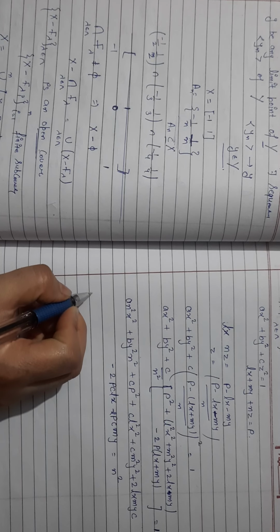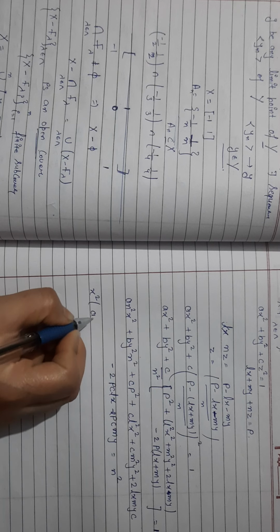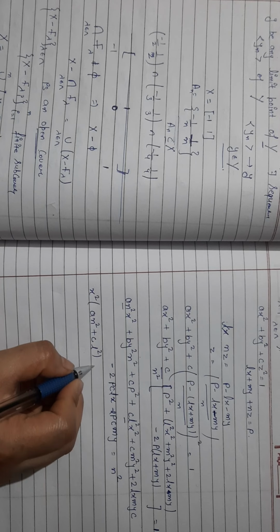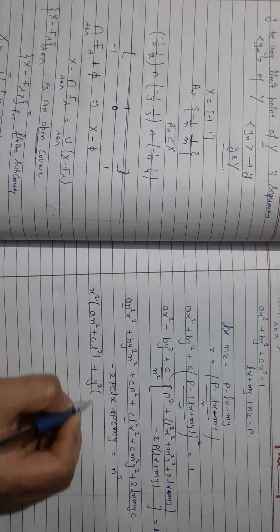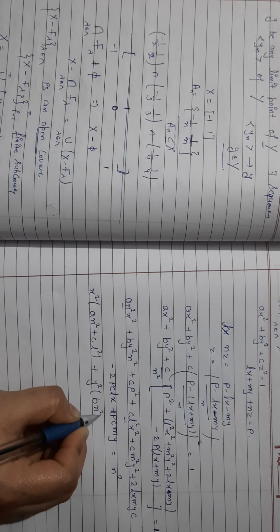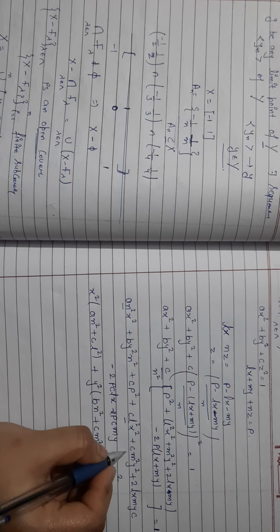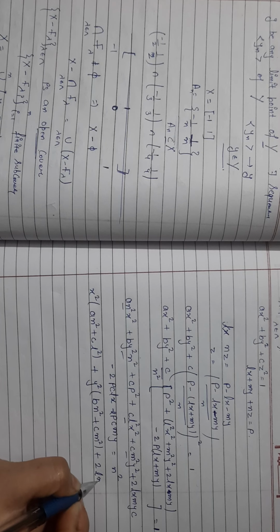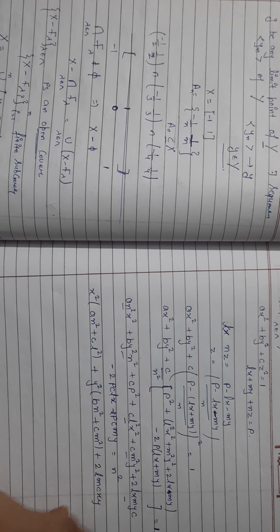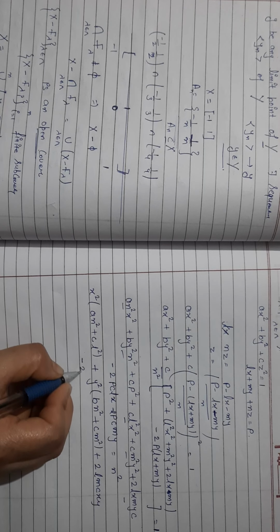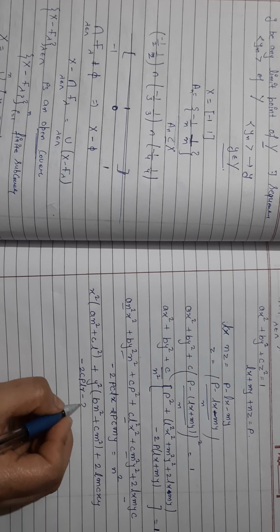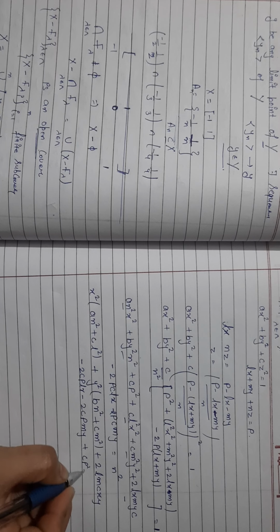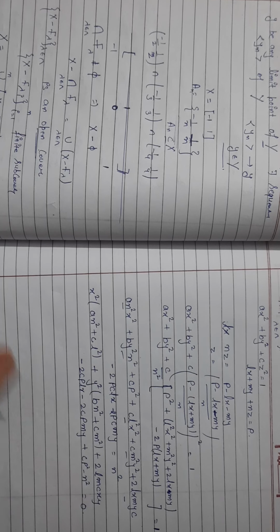Okay, now taking x square common, (an square plus cl square) from this and this, plus y square (bn square plus cm square) from this and this, and 2lmc xy, and the leftover terms are minus 2cplx minus 2cpmy plus cp square minus n square equals to 0.